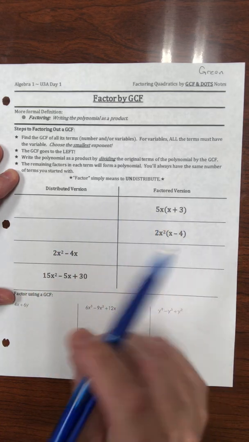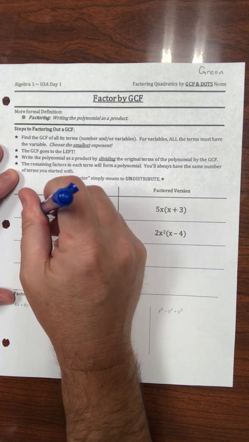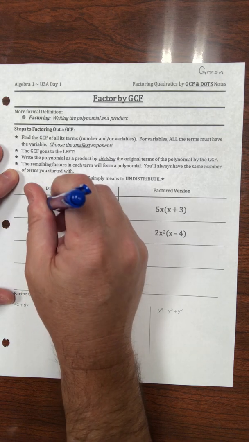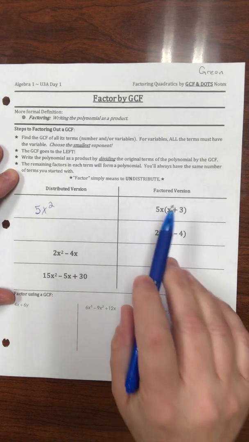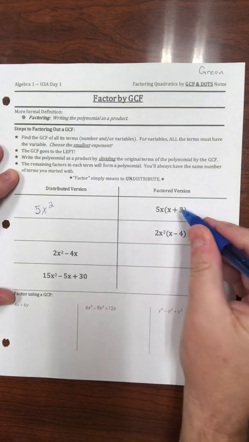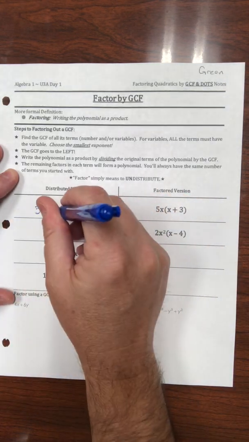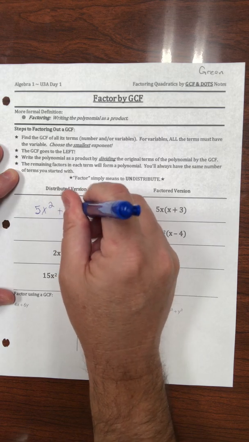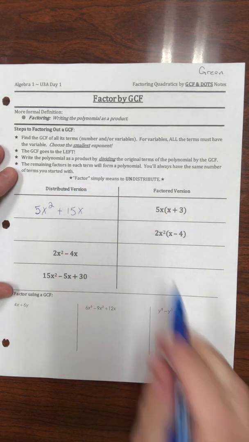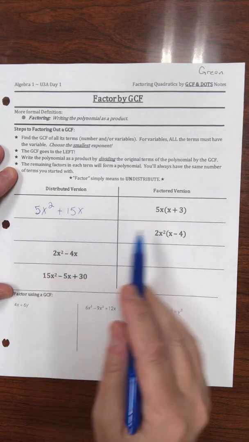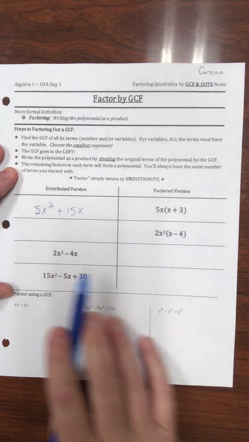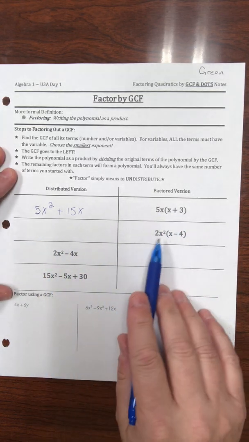Distribute that 5x throughout, and then what would be written right here? Well, what is 5x times x? That would be 5x squared. And then what is 5x times 3? It is a plus 15x. So to go from this side to this side, we're multiplying. Remember that, because it's going to change down here.